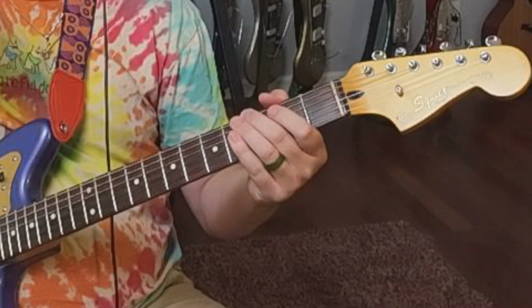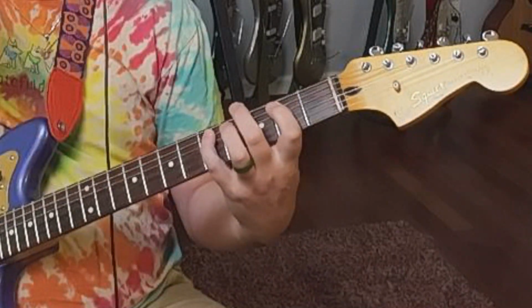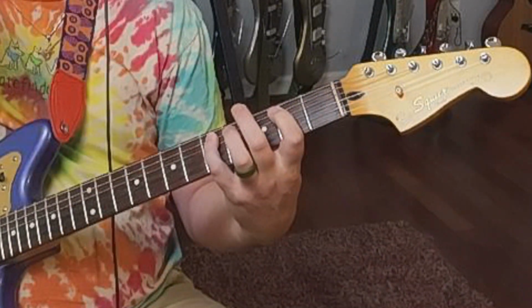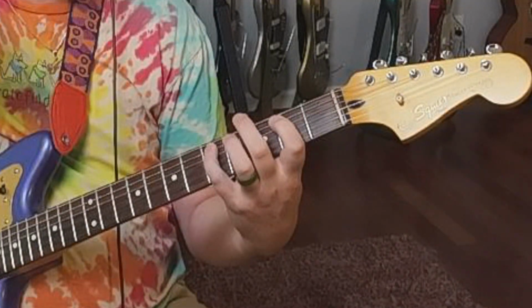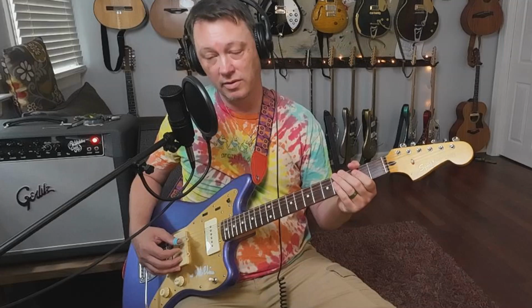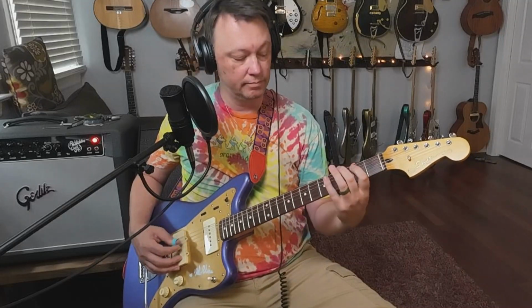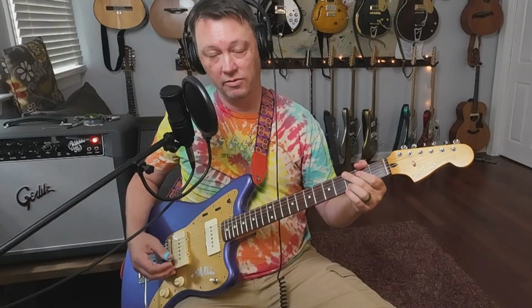1 is the root, 3 is 3 steps away from 1, and 5 is 5 steps away from 1. So you're stacking thirds. A note, and then 3 steps away, and then 3 steps away. So the chords that relate with G major are G, and then this concept of stacking thirds continues in the key of G major.